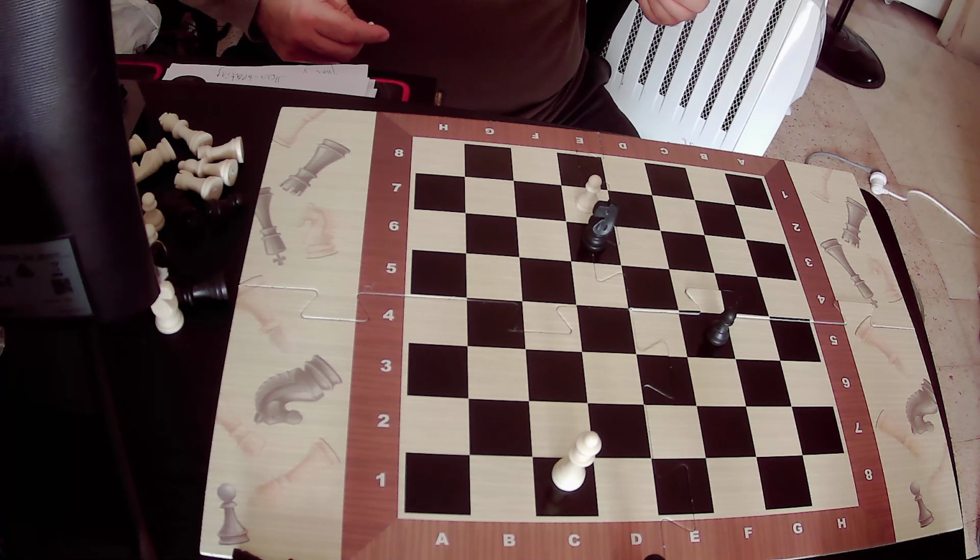This process or this situation is called crowning. It is customary to estimate the pawn at 1 point.